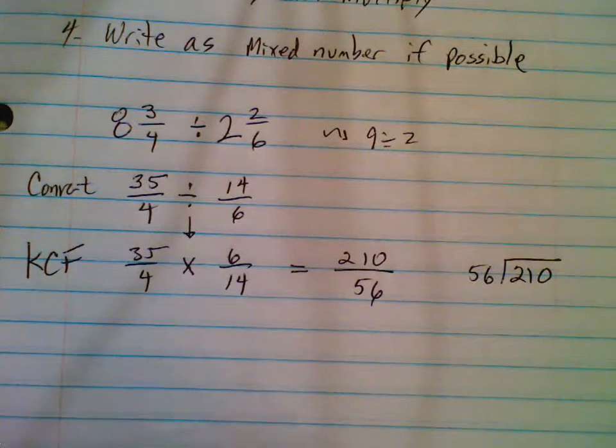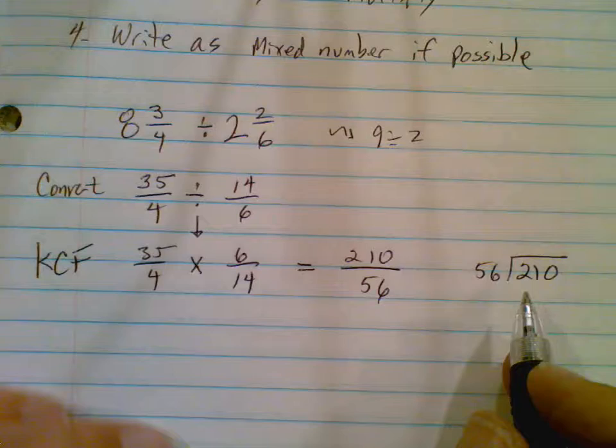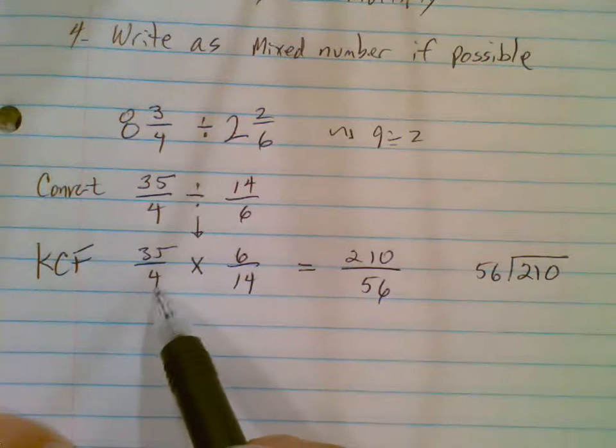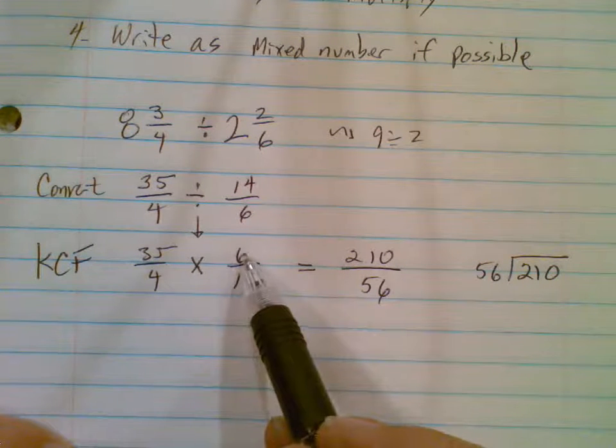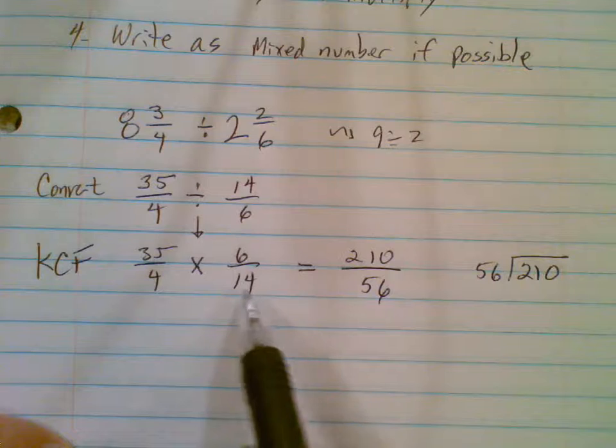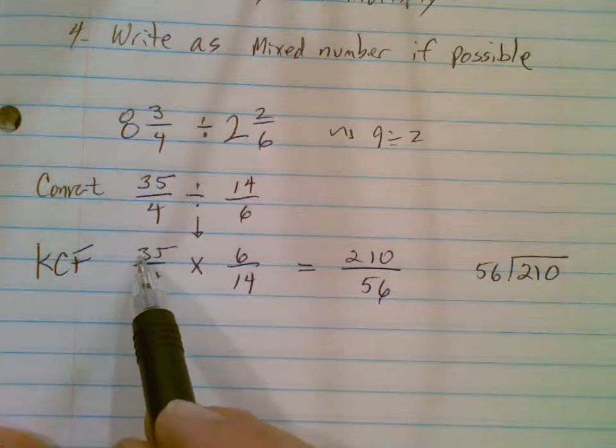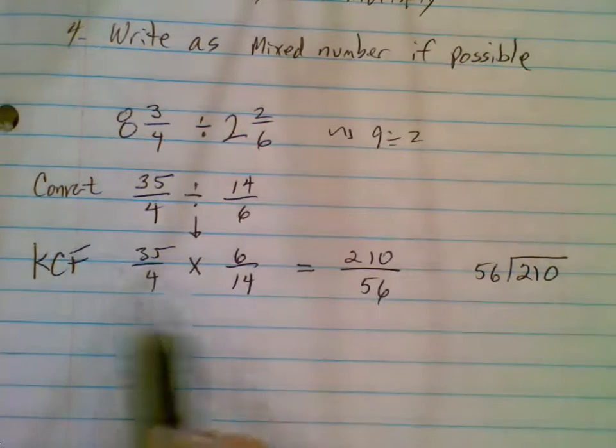Okay, I wonder if we can make this easier on ourselves. I noticed that I have an even number on the bottom and an even number on top, so I can factor a 2 out there. And I notice both 14 and 35 have 7 as factors. So I'm going to rewrite this problem.